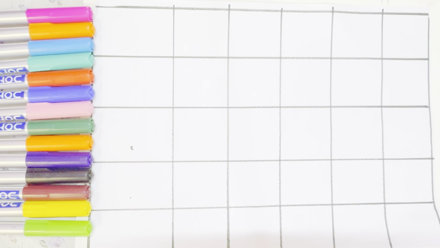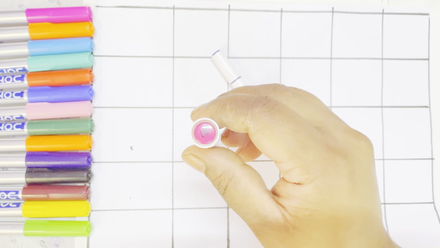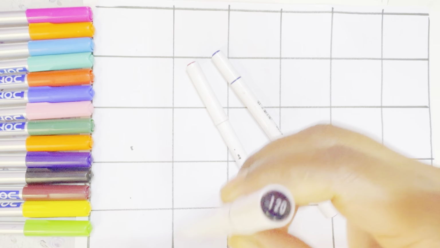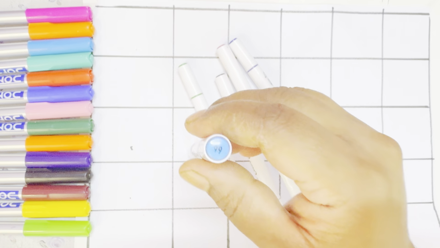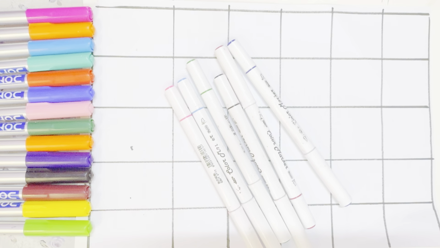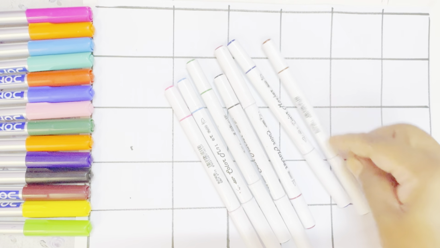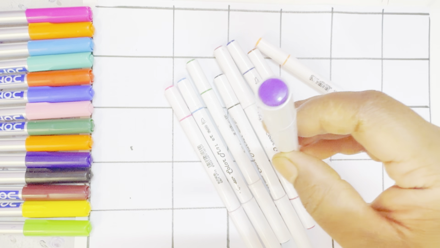Let's learn colors name. Dark blue color, pink color, black color, green color, sky blue color, light pink color, brown color, orange color, violet color.